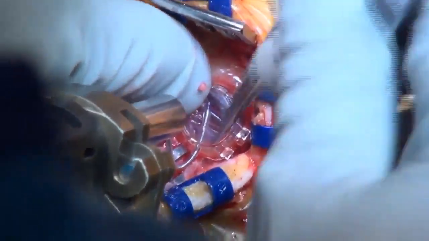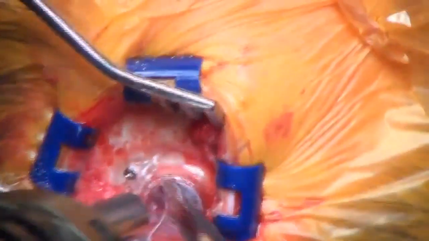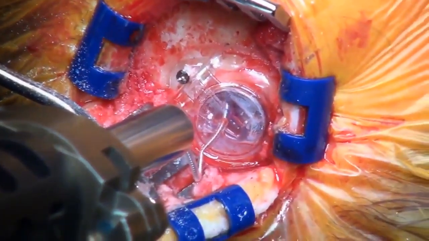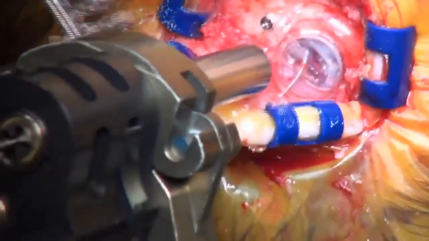Push it down like this. There we go. Okay. So you can see here what that looks like. What I just did, I placed a little cap on top of the stim lock. So this is the device that both clipped it and then capped it down to lock it in place. And now we're ready for our CT scan to verify lead position.